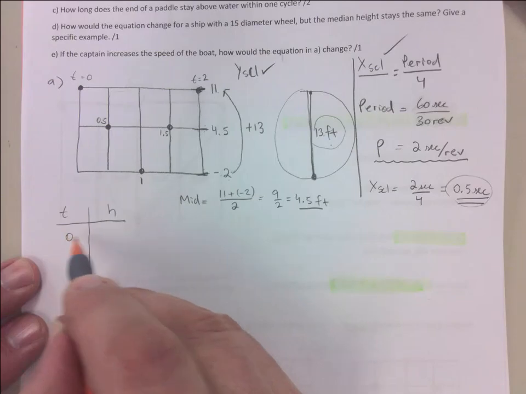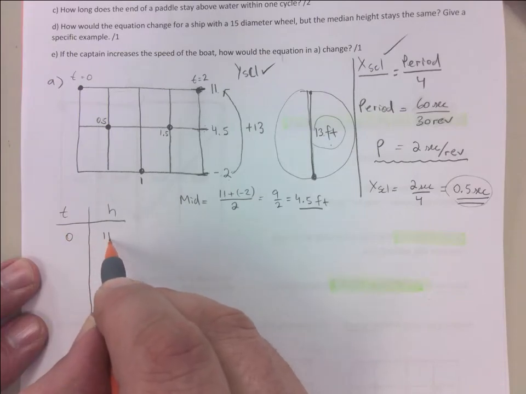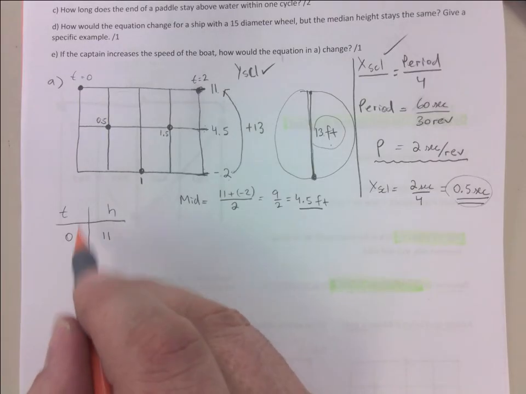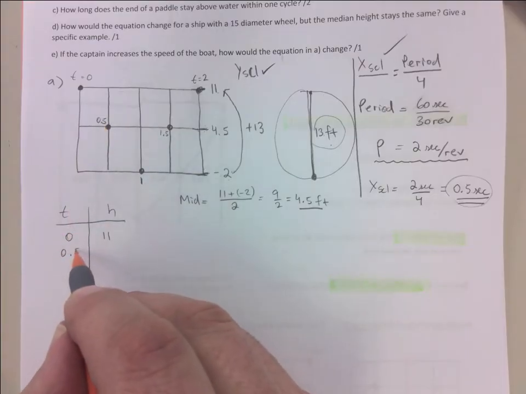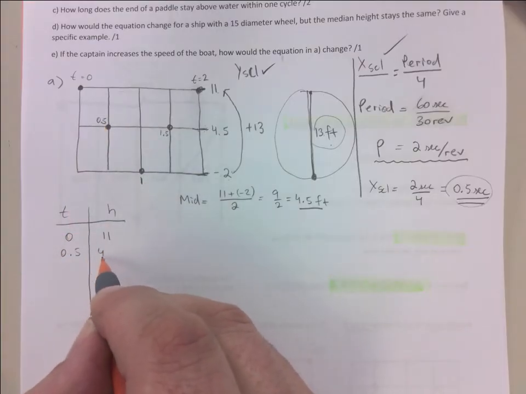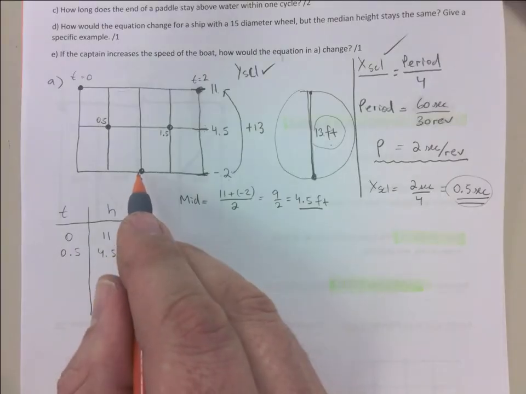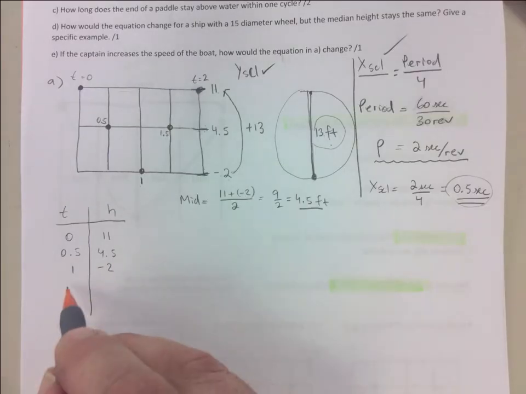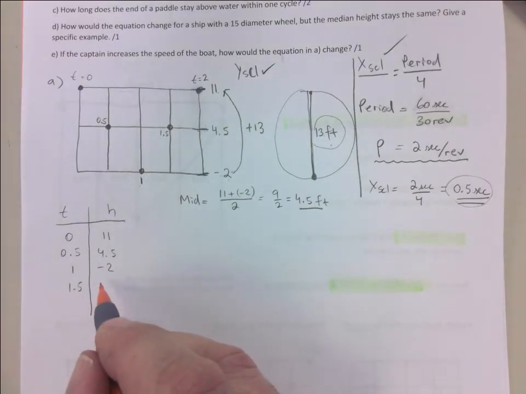At time 0, we're at a depth of 11, like the paddle wheel with respect to the water surface. Then you're at 0.5, 4.5. Then you're at 1, -2. Then you're at 1.5, 4.5.